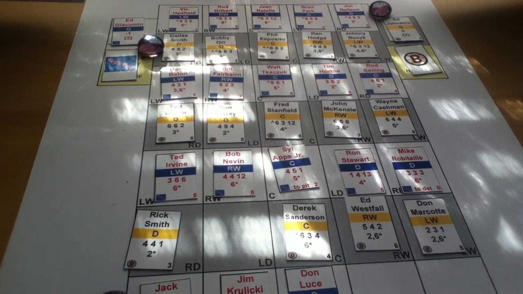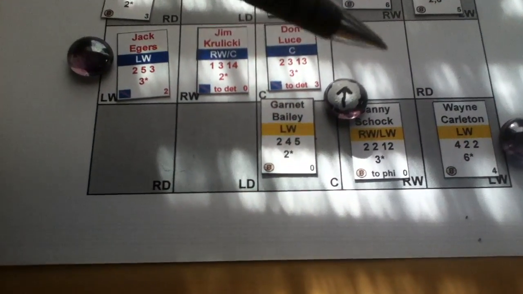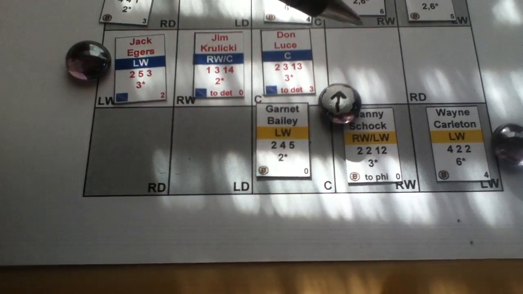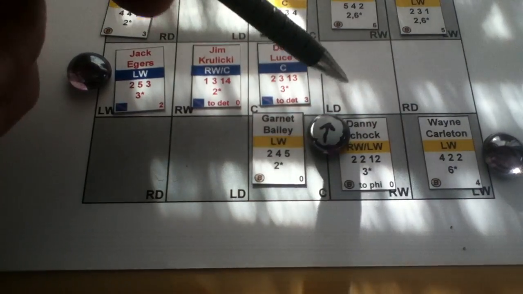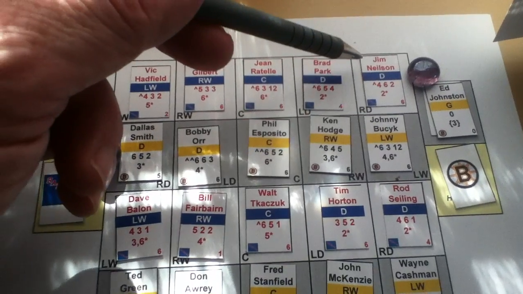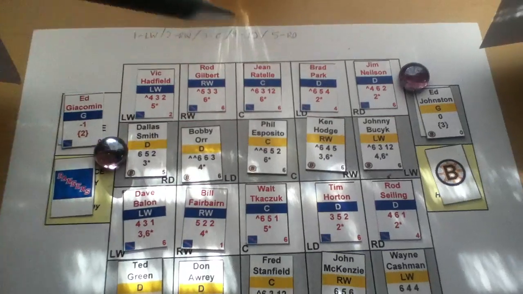So roll a black 6 and a white 3. Now, we roll a black 6, so we're going to be checking for a penalty. So for a penalty, you're going to be looking at the penalty rating of the player opposite the player with the puck, opposite the right wing. That's why it's laid out this way. It'd be the left defense. So these are the defensive pair that's on the ice. So we're looking at the penalty rating of Brad Park, and his penalty rating is 4.